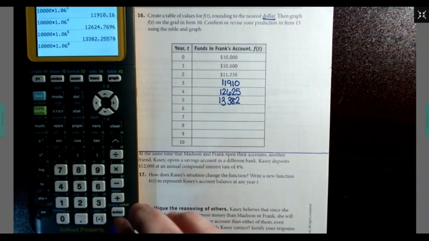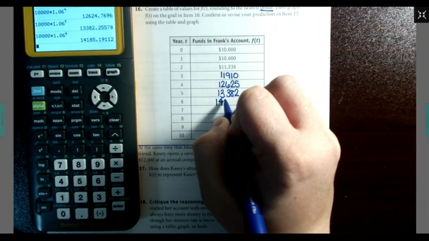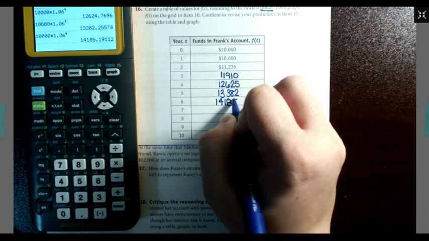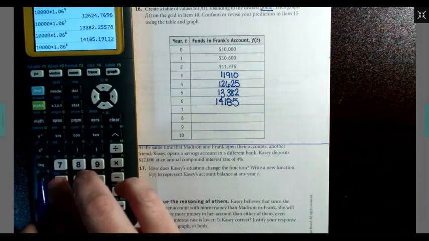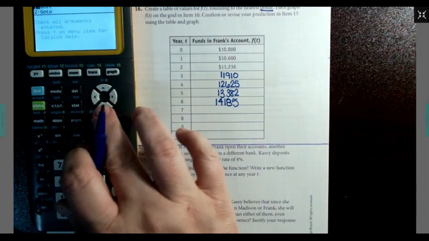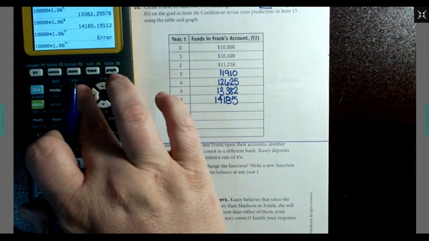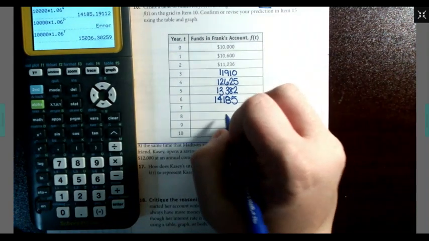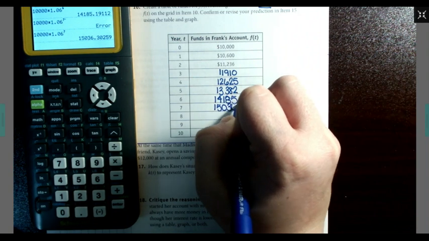Change our exponent to a 6. I'm getting 14,185. We're going to change the exponent to a 7 only, not negative 7. We get $15,036.